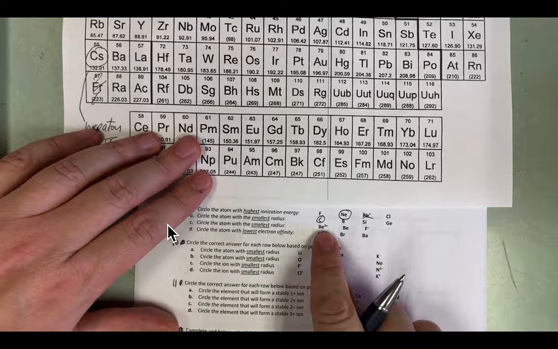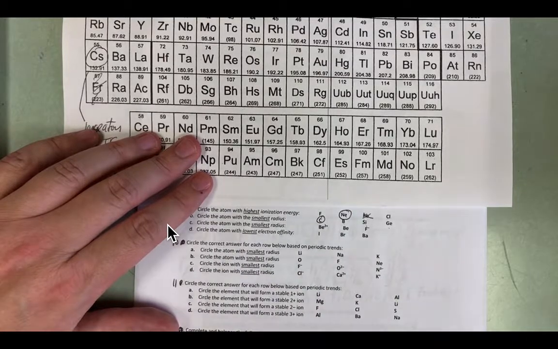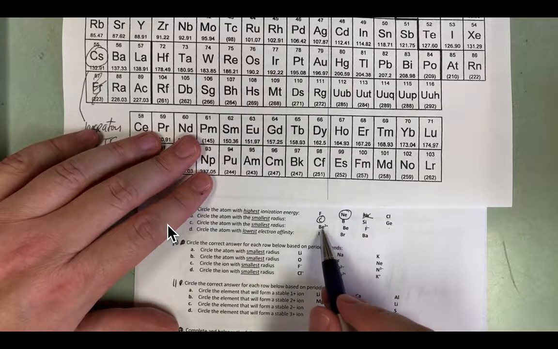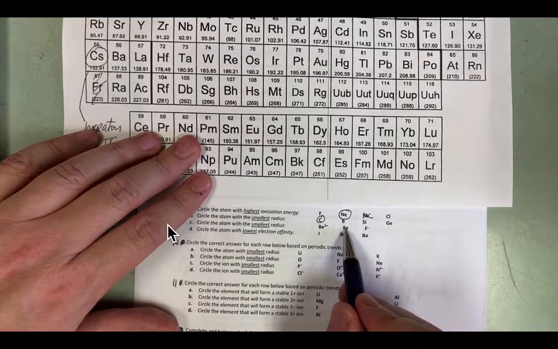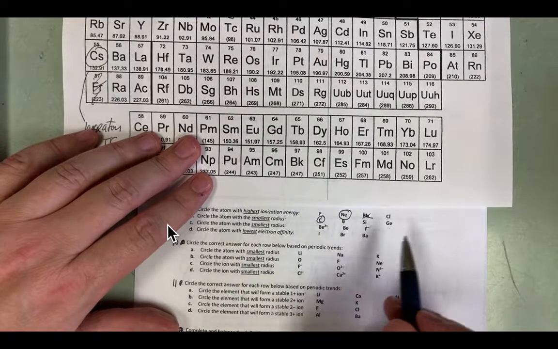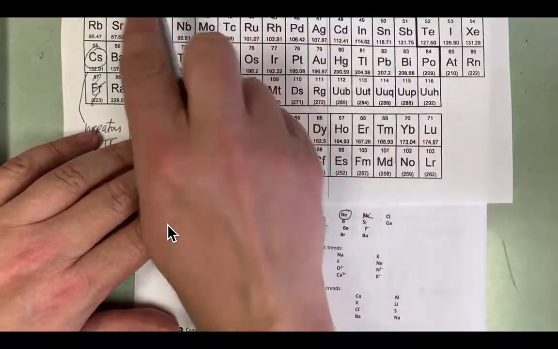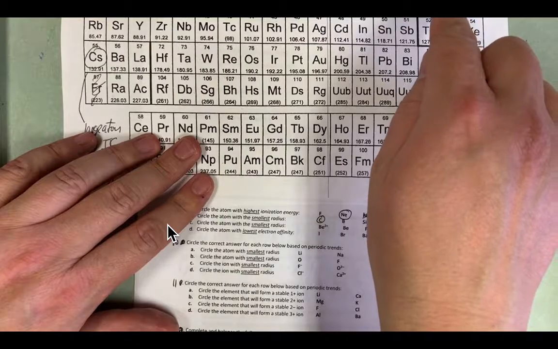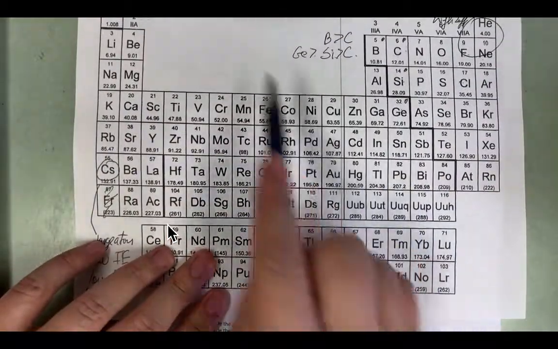All right, and then here we have an interesting set. So let's compare here beryllium 2+, beryllium, and fluoride. So as we go left to right, these get smaller. As we go left to right, they get smaller.